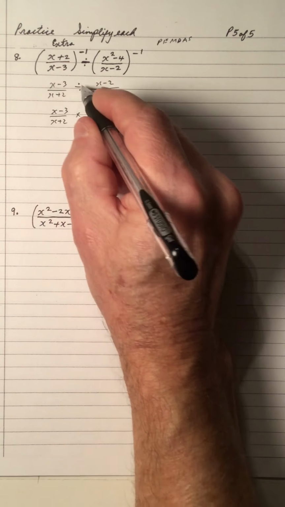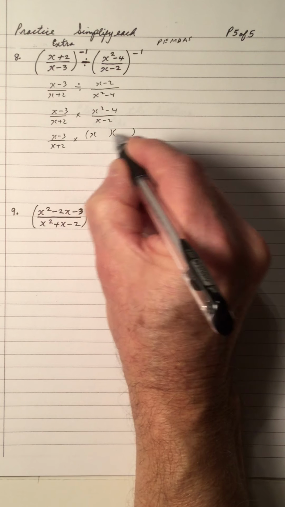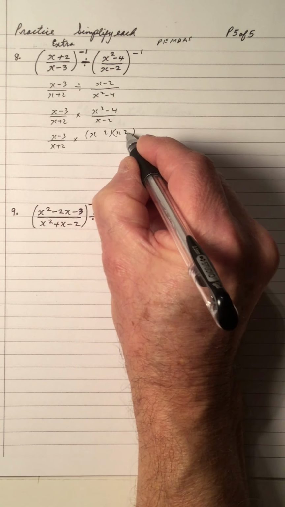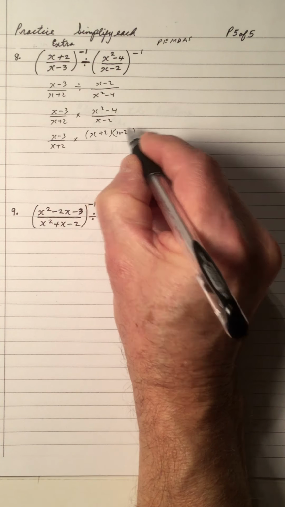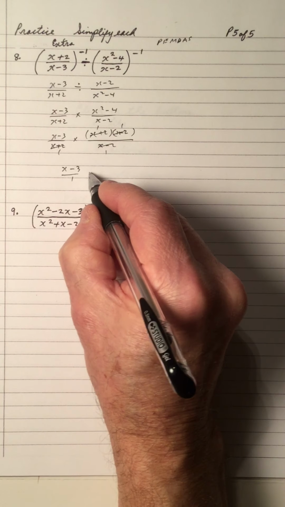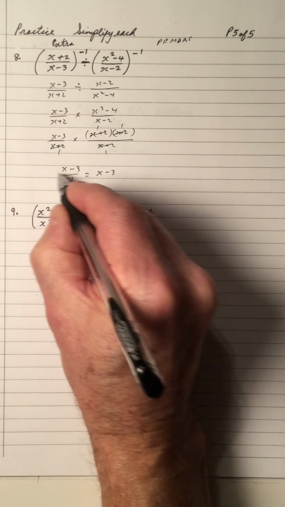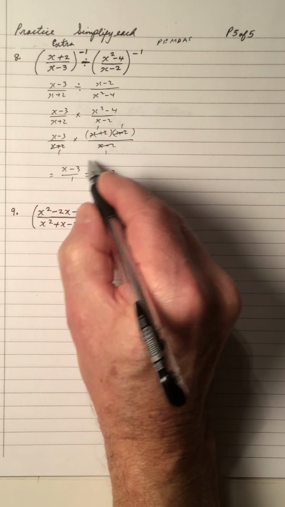That's already factored. That's the difference of two squares: x and x, 2 and 2, plus and minus. All over x minus 3. Now, x plus 2, yes, cancels. x minus 2 cancels. So the answer is (x - 3)/1. I'll just do that, but I don't have to, because it's over 1, it's just x minus 3.